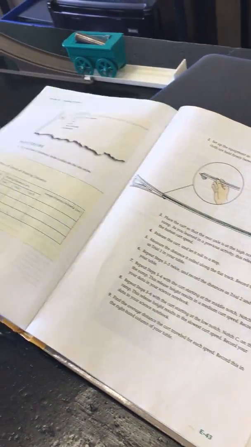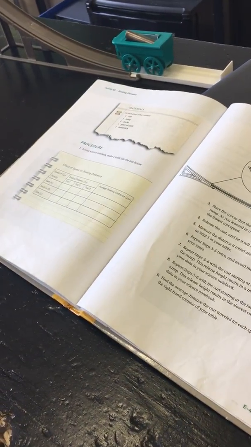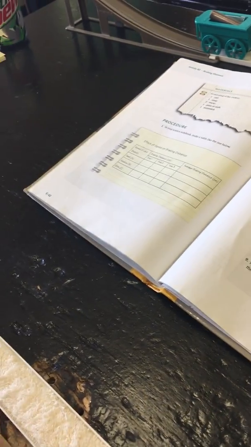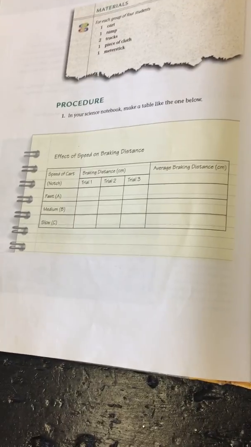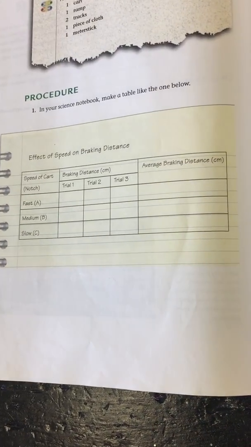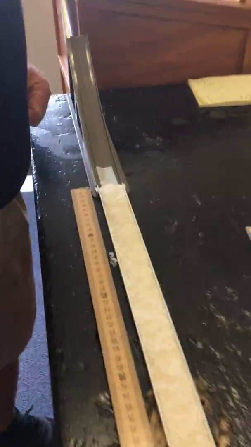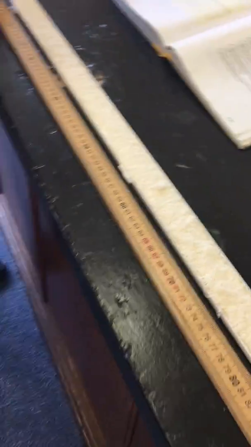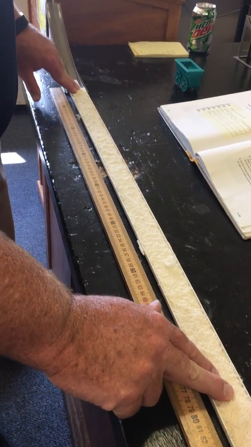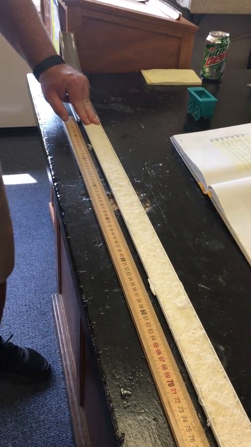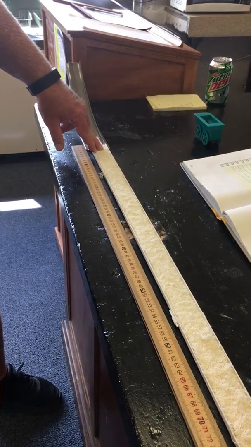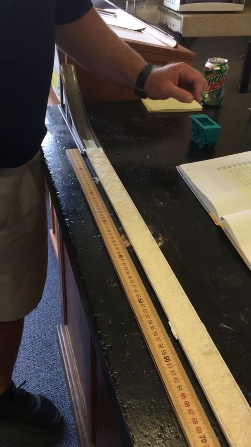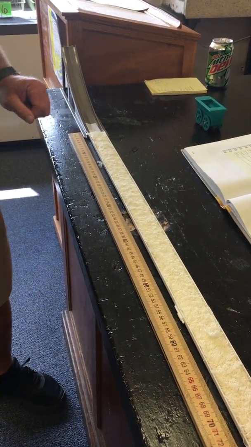We also talked in other labs about how tires help you stop because they apply friction to the ground, which also causes a car to stop. Today you're going to have a cart, a ramp, 2 tracks, and a piece of cloth taped onto the track. This cloth is going to cause friction, which will act as your brakes in this lab. The cloth is your brake, and then we're going to have a meter stick.